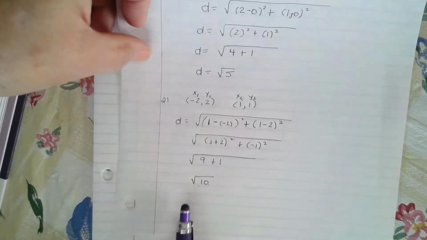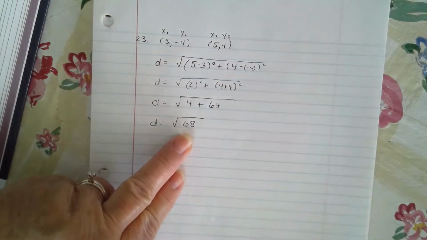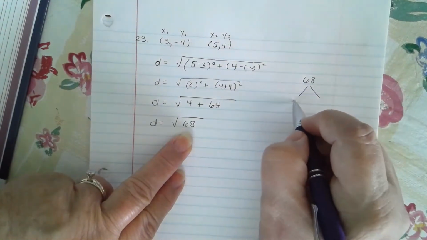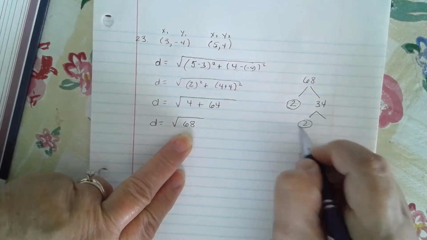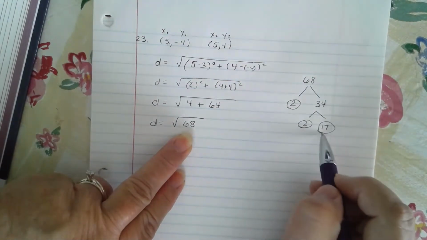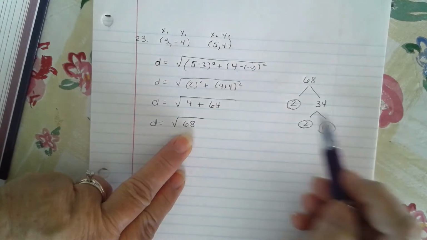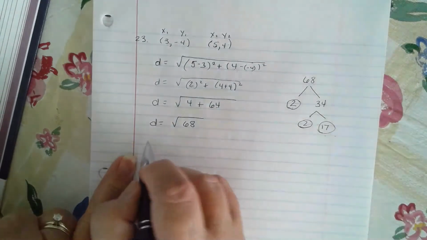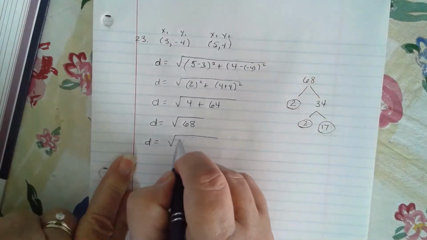The first two I had was the square root of 5 and the square root of 10. And those can't be simplified. But the square root of 68, if you make a factor tree for that, it's 2 times 34, and the 34 is 2 times 17. What I'm doing is just breaking it down into factors, and I'm circling the ones that are prime, that is, that cannot be broken down anymore. So this becomes 2 times 2 times 17.